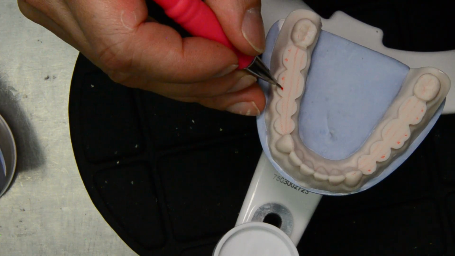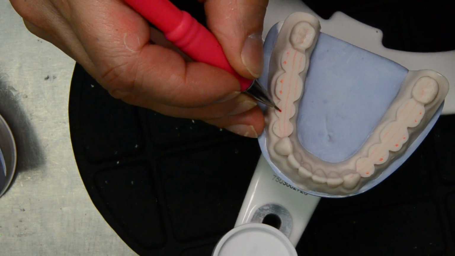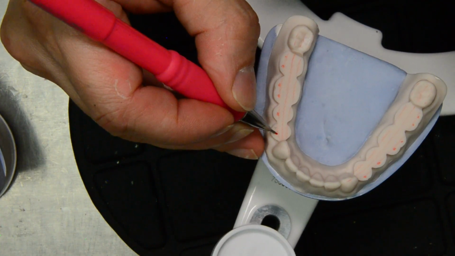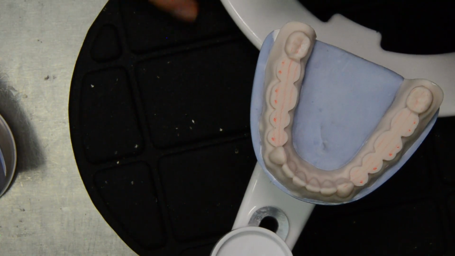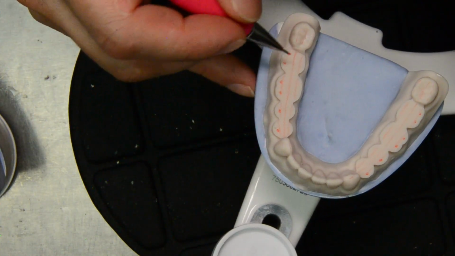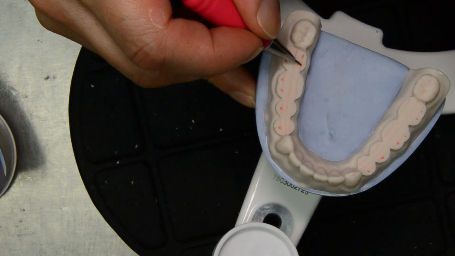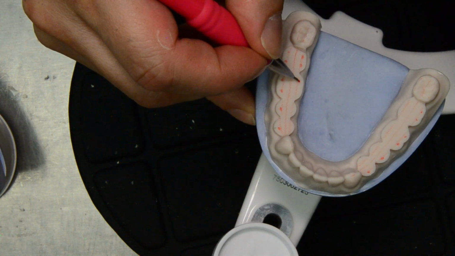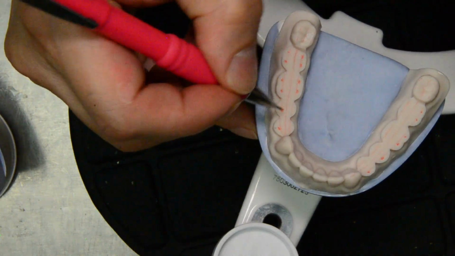So we have it like that. On the premolars, we have mesial and mesial, just like that. On the lingual portions, they go just about even because there's two cusps on each. So we're going to draw the cusps dividing the tooth evenly.